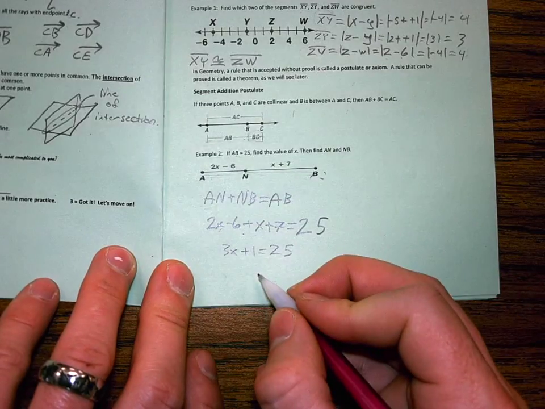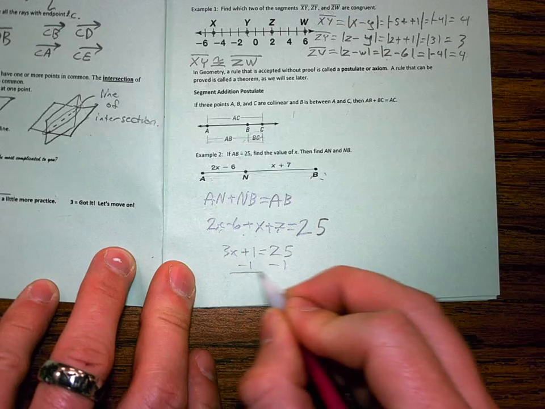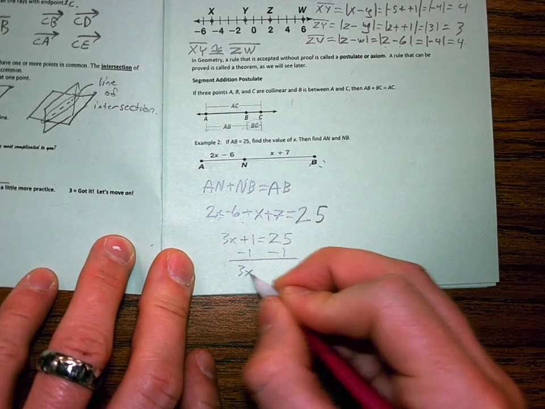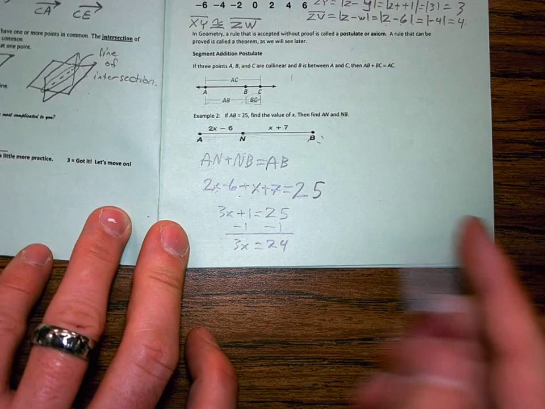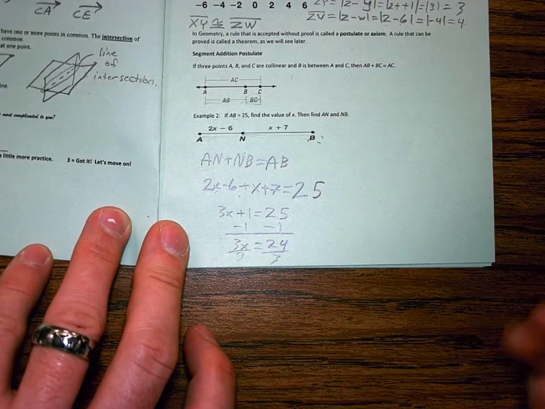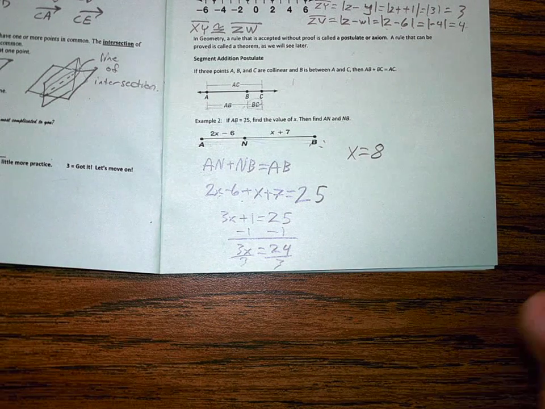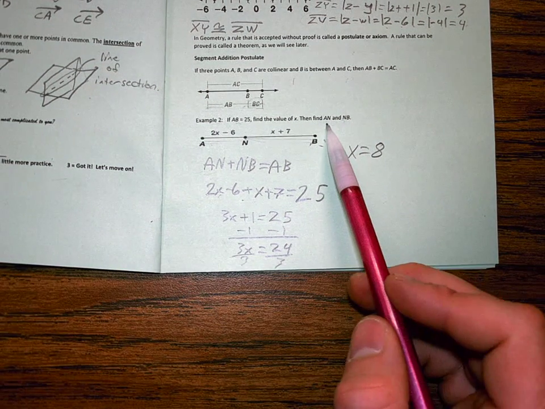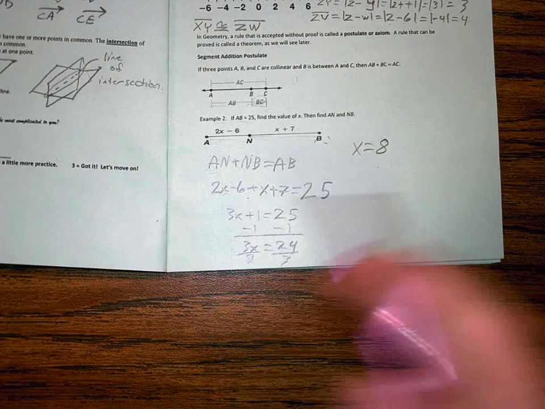What's the first step from here? Subtract 1 from both sides. Property of equality. So 3x equals 24. What's the inverse of multiplication? Division. So we divide by 3 on both sides. Yes, x is 8. Okay, so we're not done though. It's asking us to find AN and NB. So what do I do with 8 to find AN?